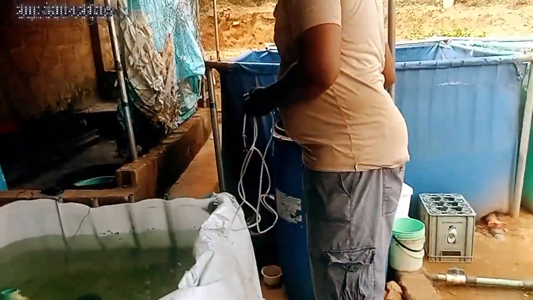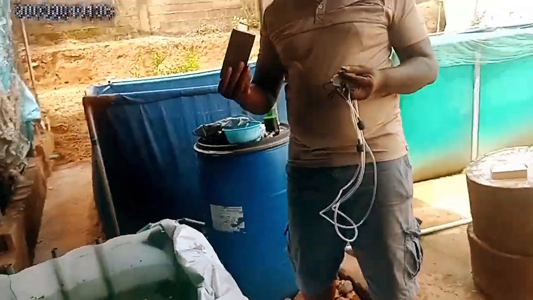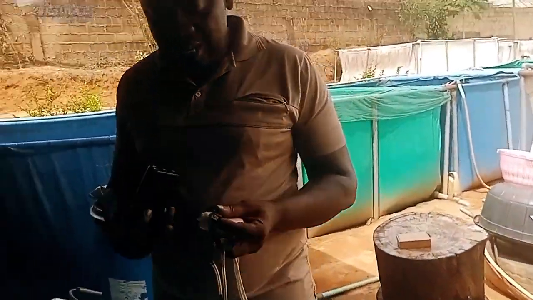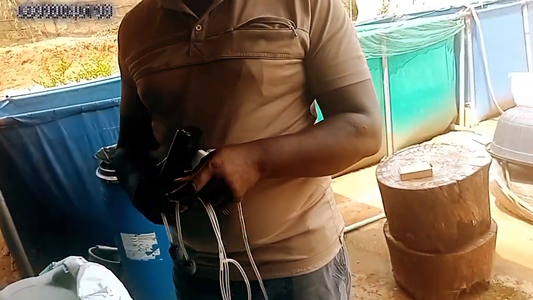But if you think your farm is in an area that is secluded, the only thing you need is to get a power bank. Charge the power bank and input it like this. Put the power bank inside and it will work 24/7.